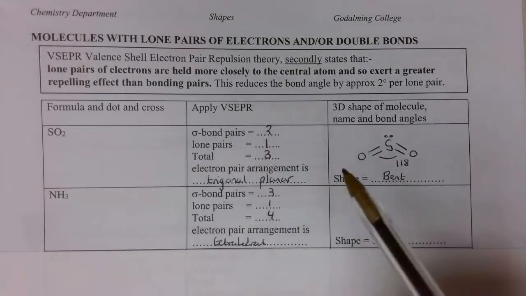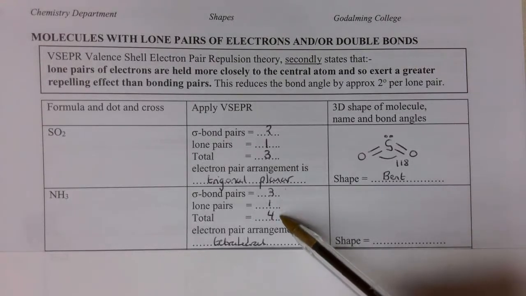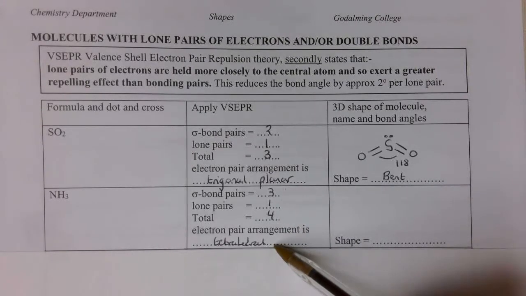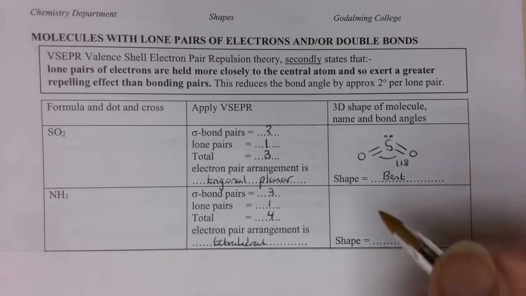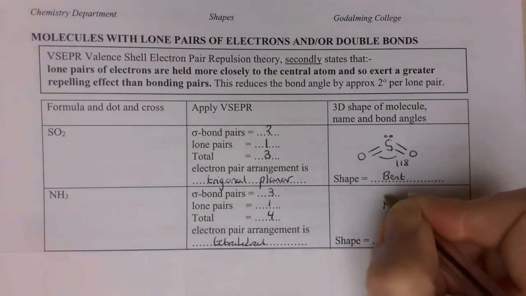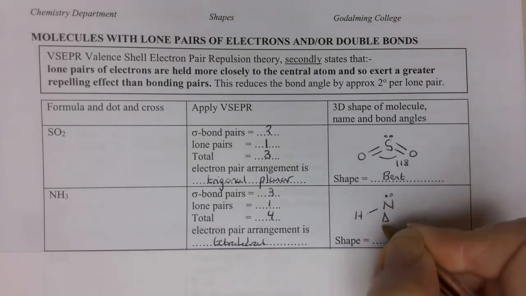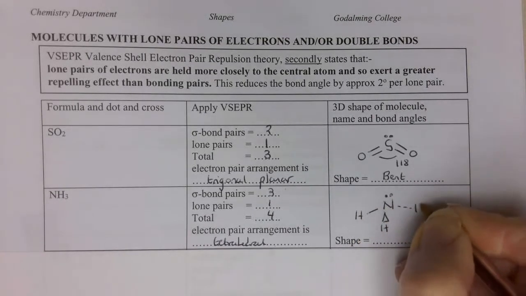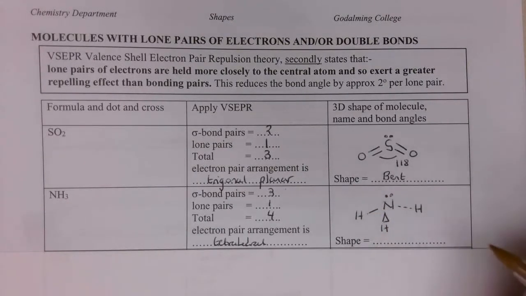Ammonia is the next one we're looking at. This has 3 sigma bonding pairs, 1 lone pair, so it makes a total of 4. So its arrangement is based on tetrahedral. But again, because of the presence of the lone pair, that is not the shape. So you can have your nitrogen with your lone pair, and it has your 3 hydrogens, which are arranged like this. So 1 in the plane of the paper, 1 coming out towards you and 1 behind.